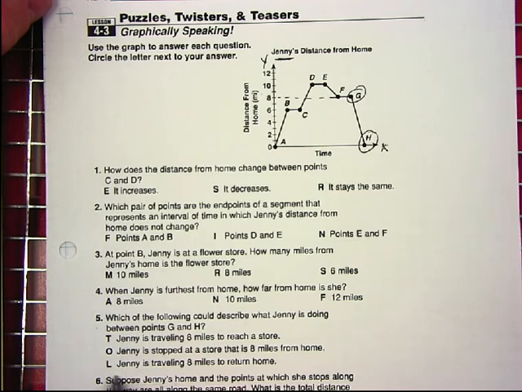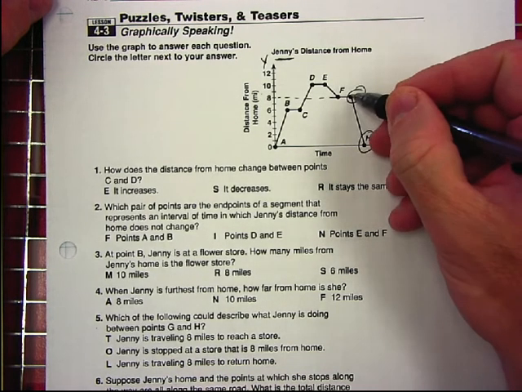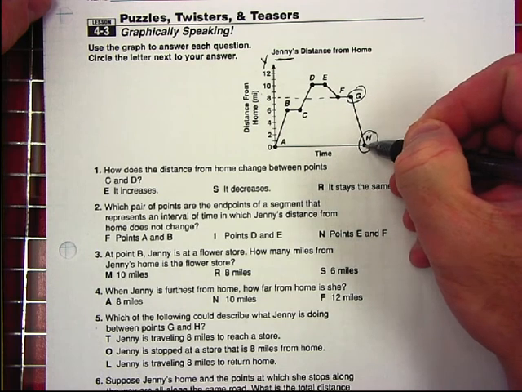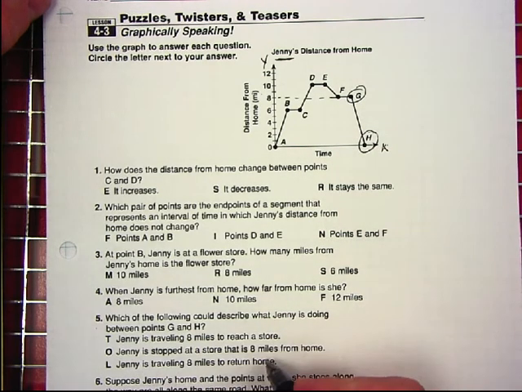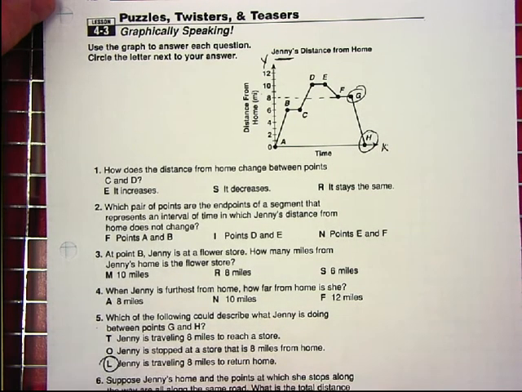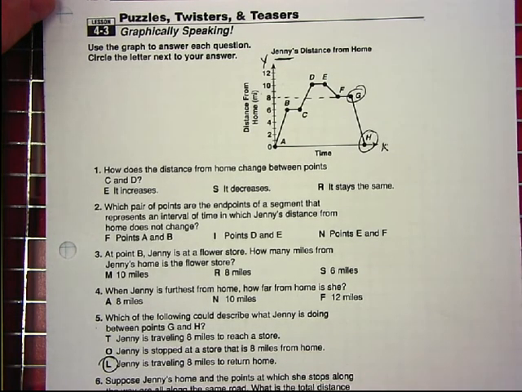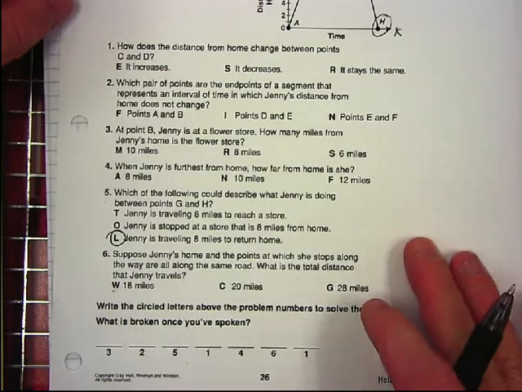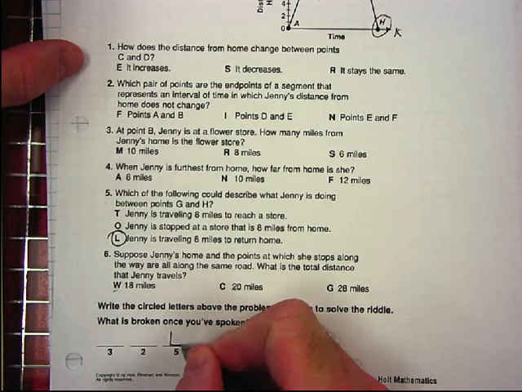And answer choice L says Jenny is traveling 8 miles to return home. That's exactly what's happening between G and H. She was 8 miles away from home, and then she's 0 miles from home, so that means she's at home. So she traveled 8 miles to return home. So the answer for problem 5 is L. So everywhere you see a 5 on the bottom, you put the letter L right there.